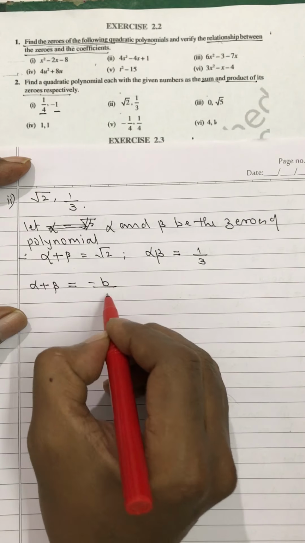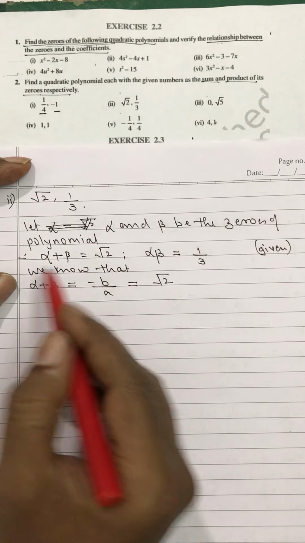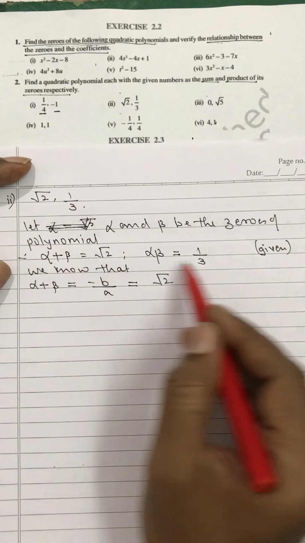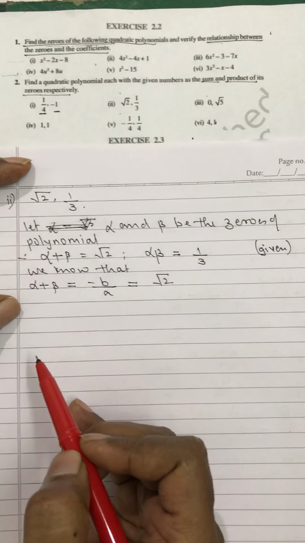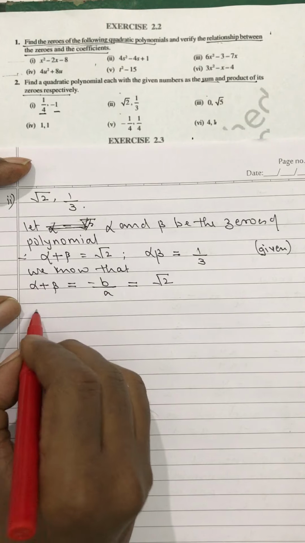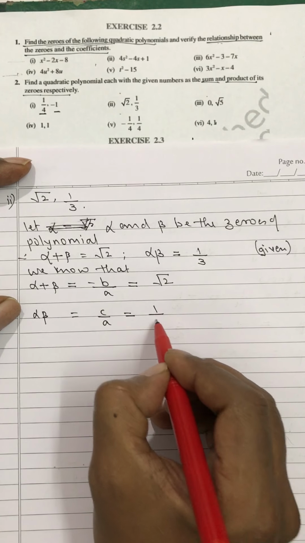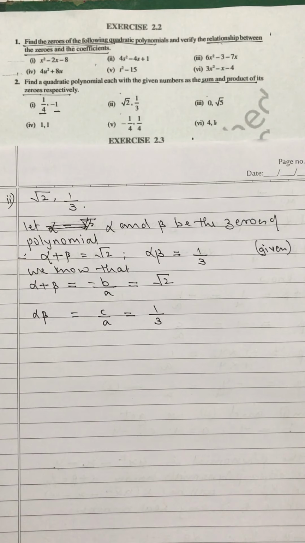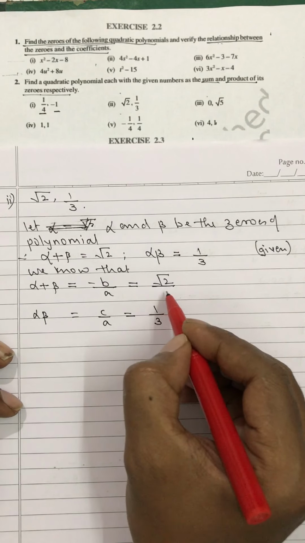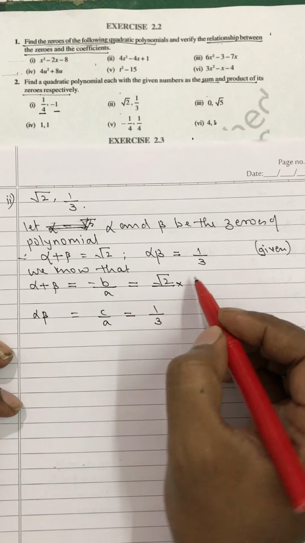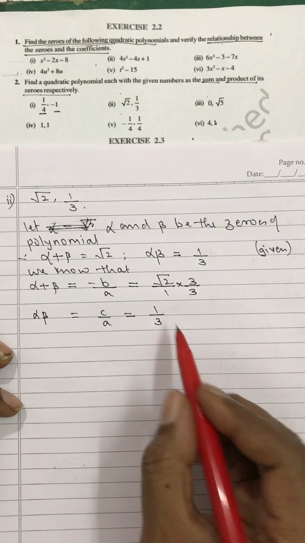Okay, let alpha and beta be the zeros of the polynomial. Alpha plus beta is equal to root 2, alpha into beta is equal to 1 upon 3. This is given. So up to here one phase is over. Now you are going to apply your brain. We know alpha plus beta is equal to minus b upon a, which is equal to root 2, and alpha into beta is equal to c upon a, which is equal to 1 upon 3. Now you have to understand that if I want to convert this to denominator 3, I will have to multiply this up by 3 and down also by 3, right? I want the denominator 3.